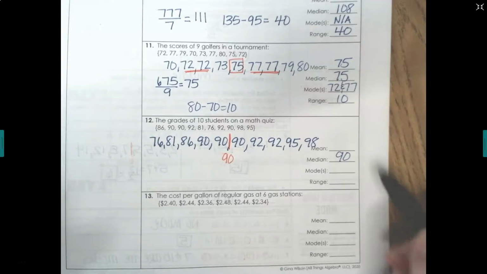And the rest you should be able to figure out pretty well. I just wanted to make sure that you remembered if you have an even number of numbers, it's the number halfway between the two middle numbers. If the two middle numbers happen to be the same, then that's what your median is also.